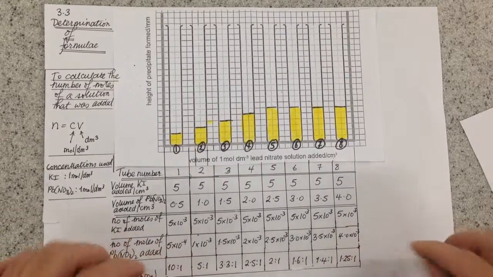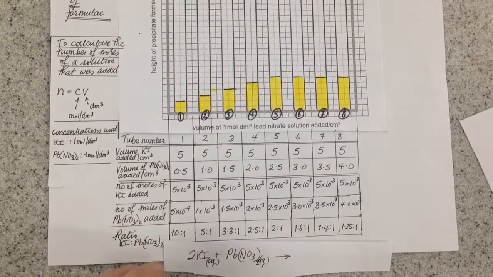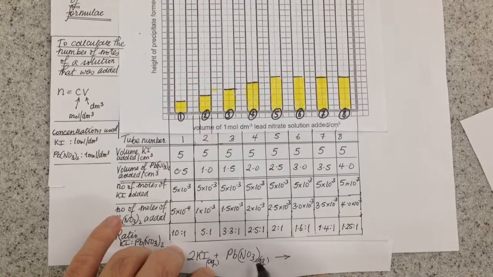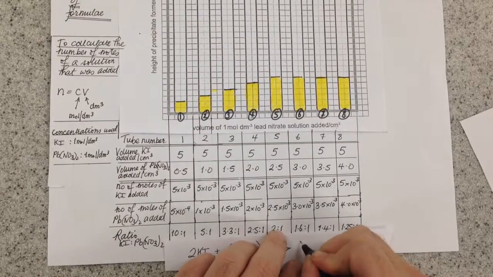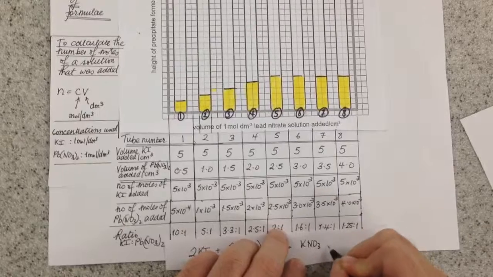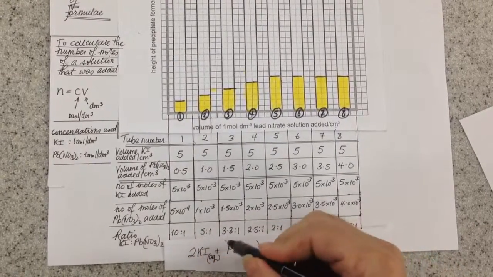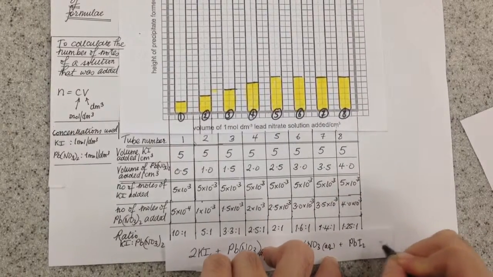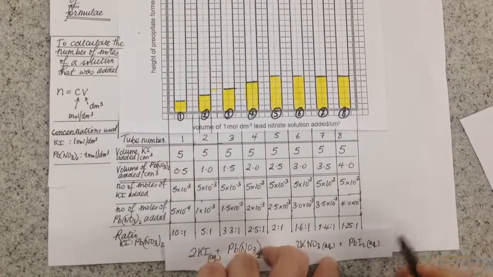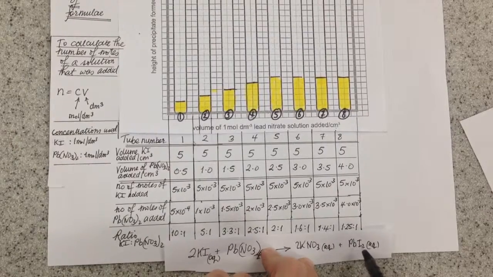So if we write that as a chemical equation and move it up a bit, you see that 2 moles of potassium iodide react with 1 mole of lead nitrate. So 2 KI aqueous plus Pb(NO3)2 aqueous. And to balance it up, you must have 2 KNO3 aqueous plus, and because we've got 1 lead and 2 iodides on that side, it must be PbI2 aqueous, which shows that because that ratio is 2 to 1, the formula of lead iodide must be PbI2.